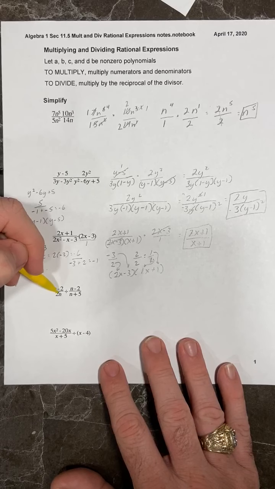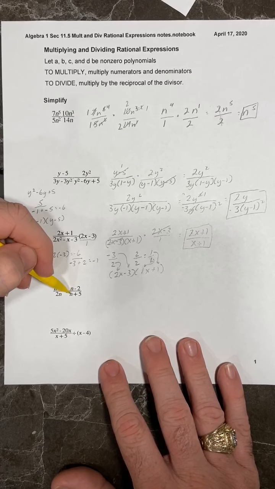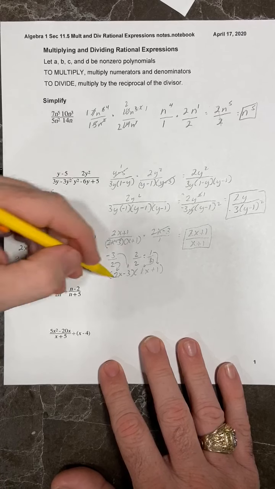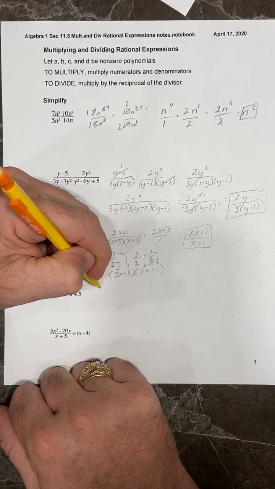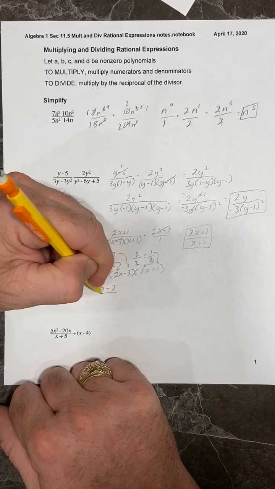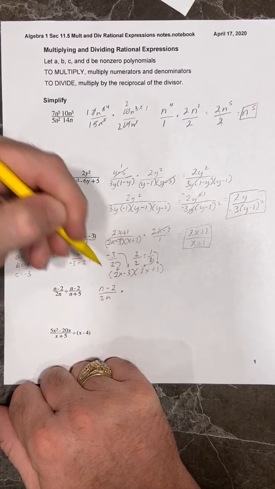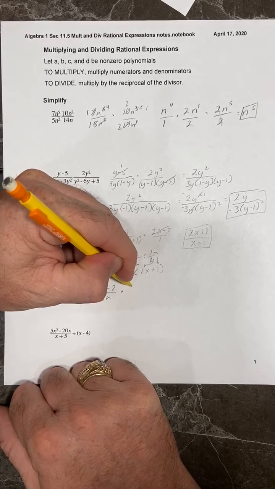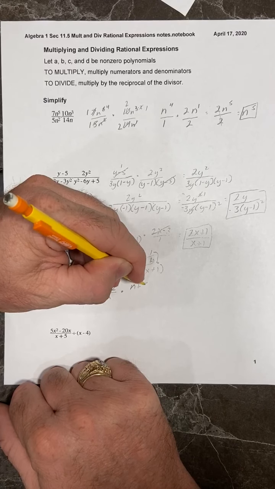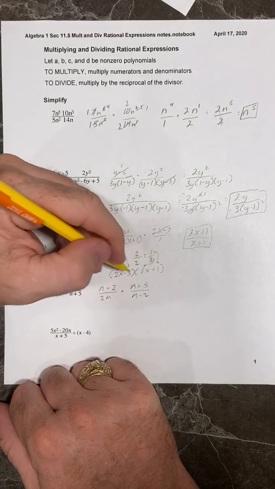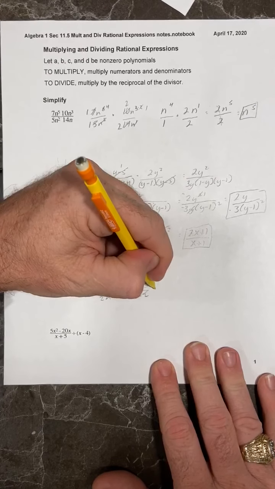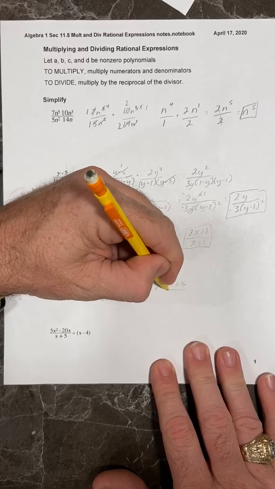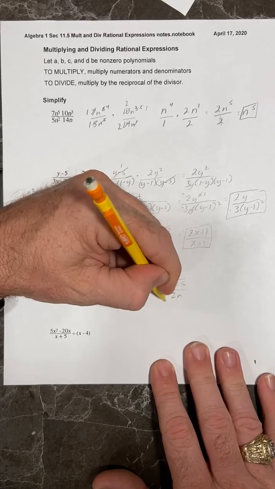All right, n minus 2 over 2n divided by n minus 2 over n plus 5. Remember that dividing, we keep it, change it, flip it. So keep the original first fraction, n minus 2 over 2n. Change the symbol to multiplication. And we're multiplying by the reciprocal, n plus 5 over n minus 2. And now when we look at that, we have n minus 2 on the top, n minus 2 on the bottom. Multiply across, we get n plus 5 over 2n.